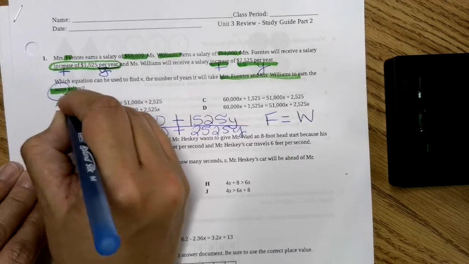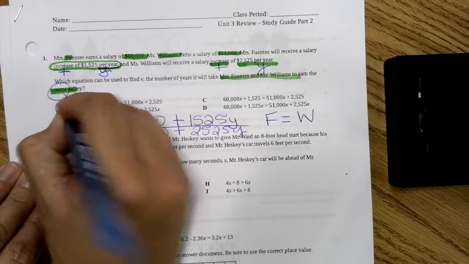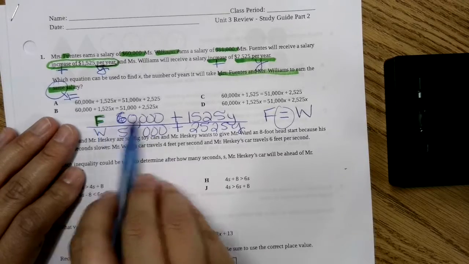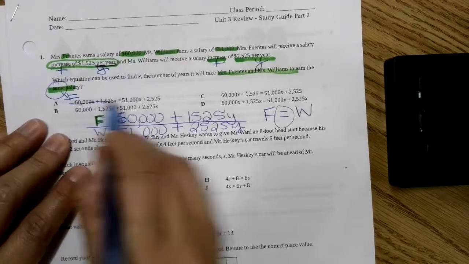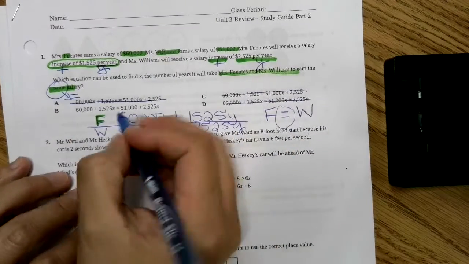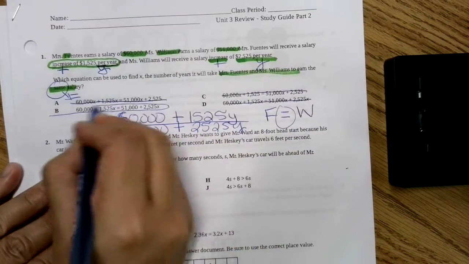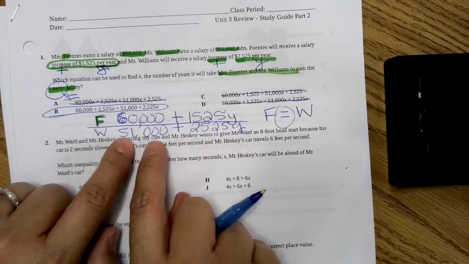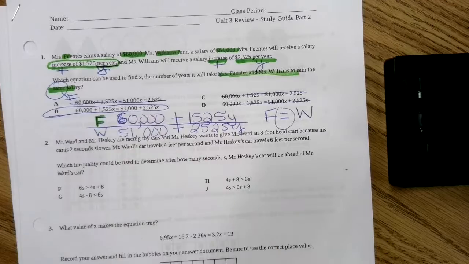So that same is the equal sign, just like this. So they're all equal, so that didn't really help. But do we have the variable by the 60,000? No, we don't. So all these can get crossed out. This is the only one that had our 60,000 plus this a year, 51,000 plus this a year, and then they're the same. Okay, let's look at the next one.